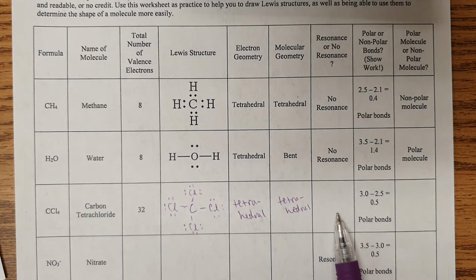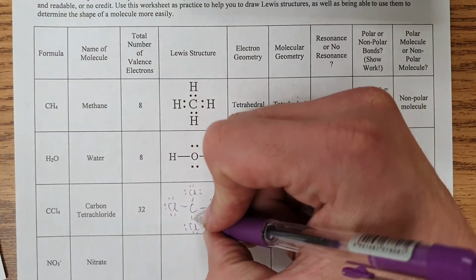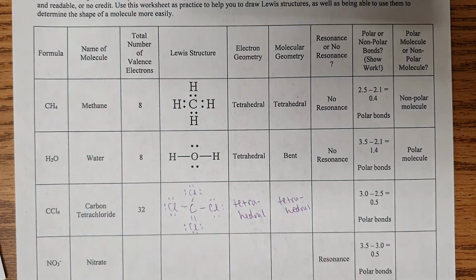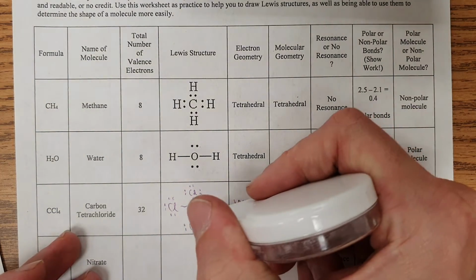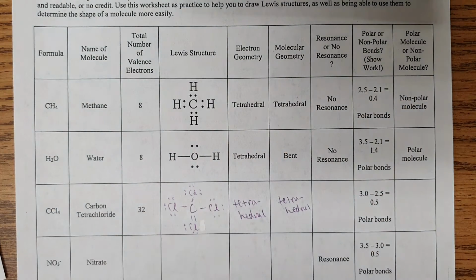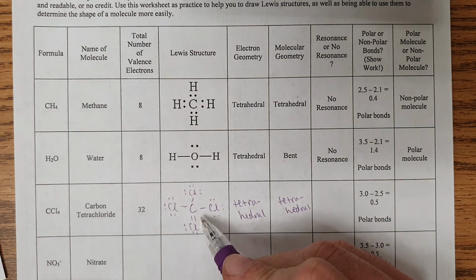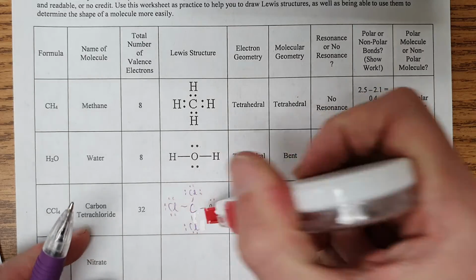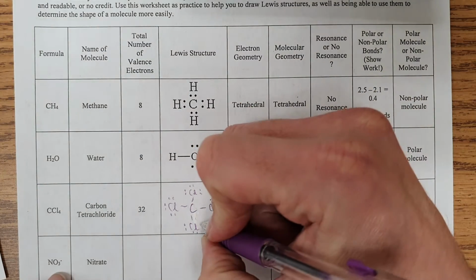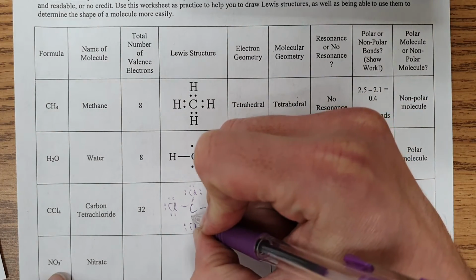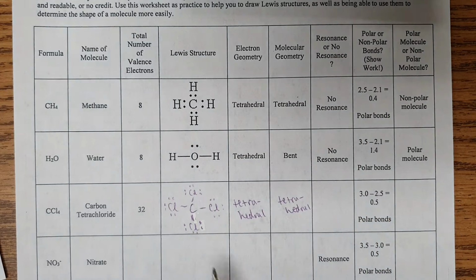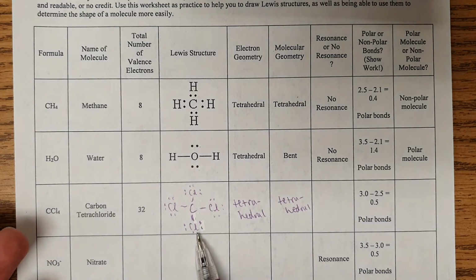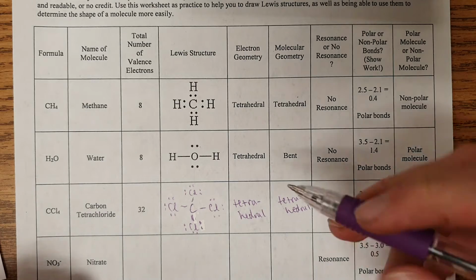All right, next. Does it have resonance? No, there is no other way to arrange these electrons. If you move these, maybe form a double bond or something like that, I mean, you could, but now that's too many electrons, and if I get rid of that, so I just turned this into a double bond, for example, now I just violated the octet rule. So there's nothing you can do with this to have the right number of electrons and rearrange it, which means leave it alone. You can't. There's no resonance.